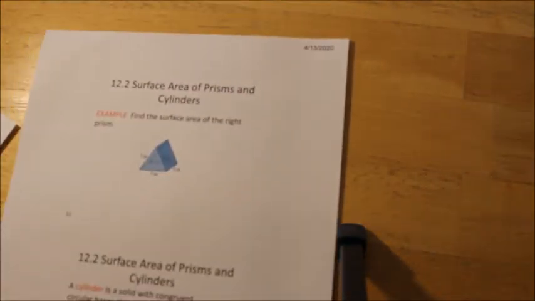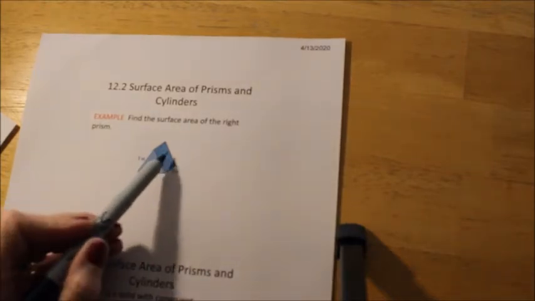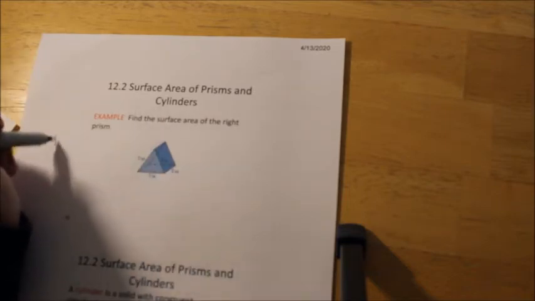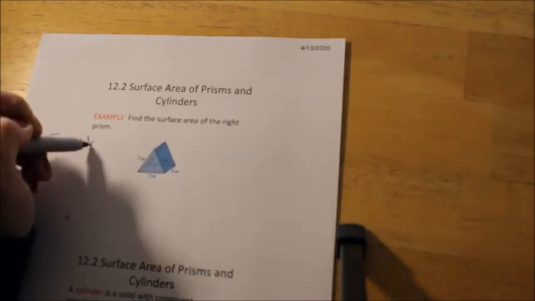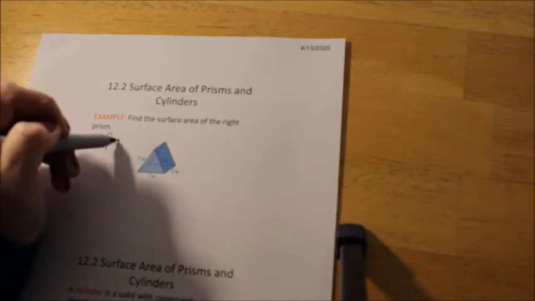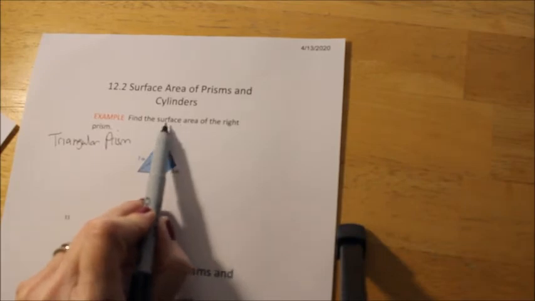Okay, let's go to the next page. We want to find the surface area of the right prism. If I take a look at this, notice that I have triangles as my bases. So this is a triangular prism. And remember, one of the things that we're going to need to do is find the area of the bases, because I want to find the surface area.